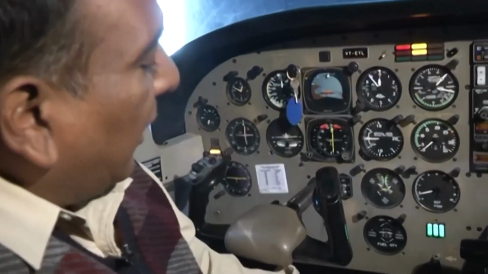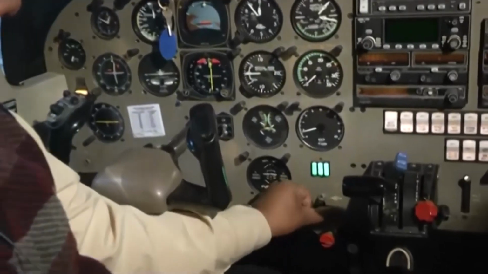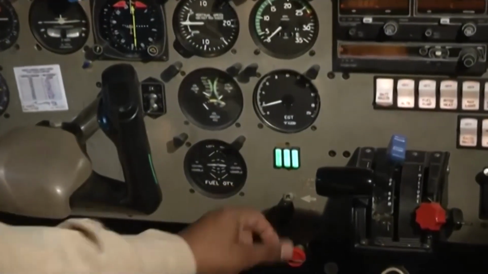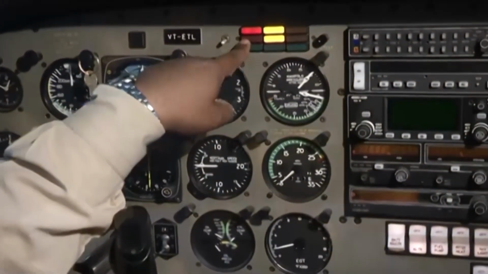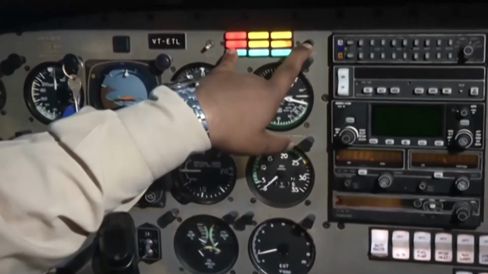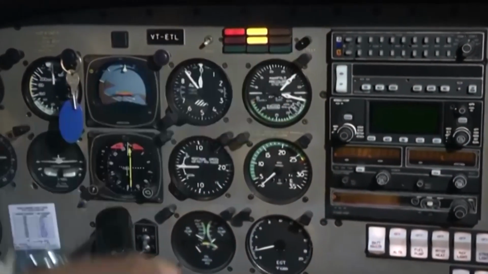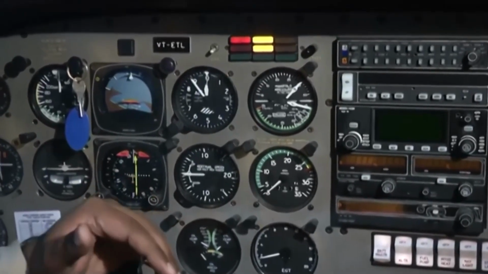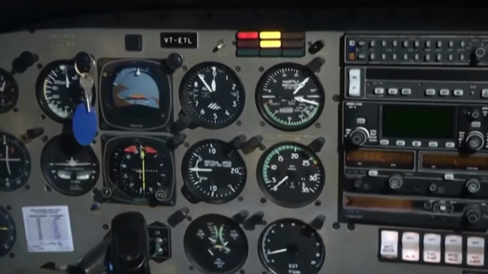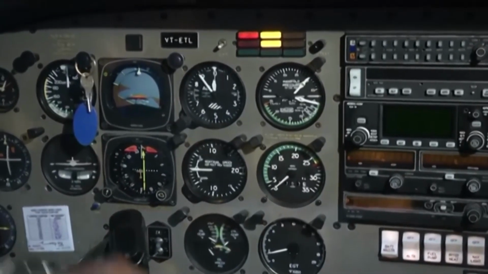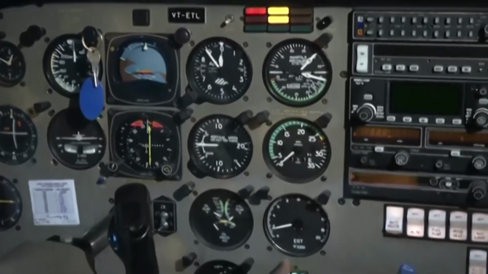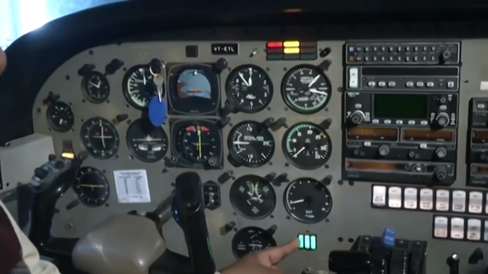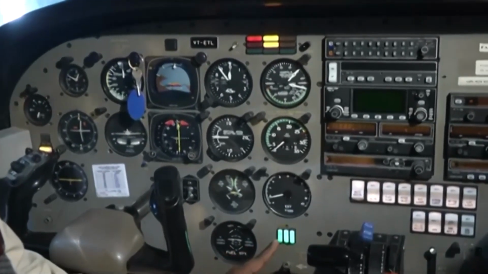Similarly, before landing, the pilot will put the selection lever down. Again the red light will come on. This gear warning red light will glow. This indicates now again your landing gear is neither up and locked nor down and locked and is in the transit mode. Once the landing gears are down and locked, this red light will go out and these 3 green lights will glow. Then you can safely land.